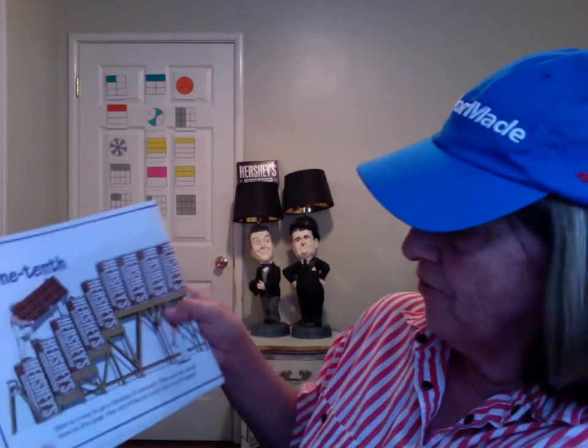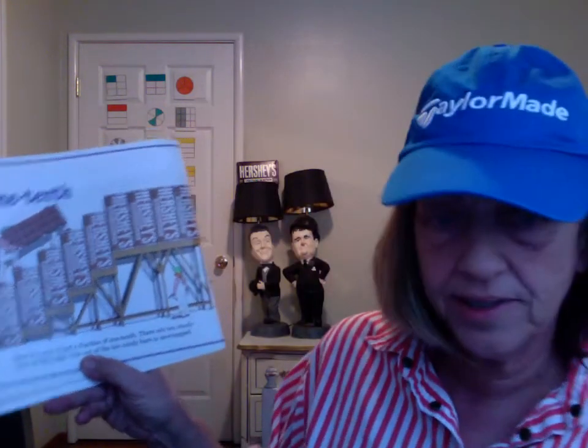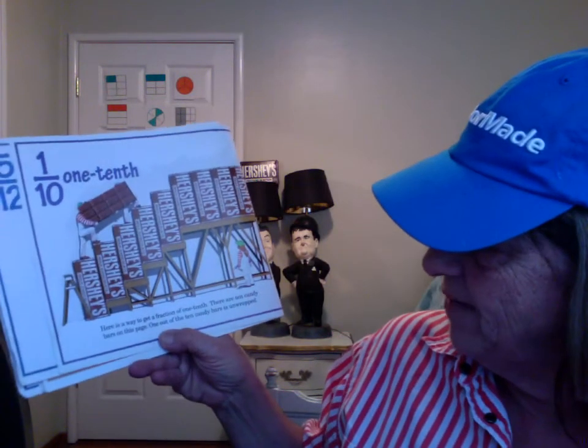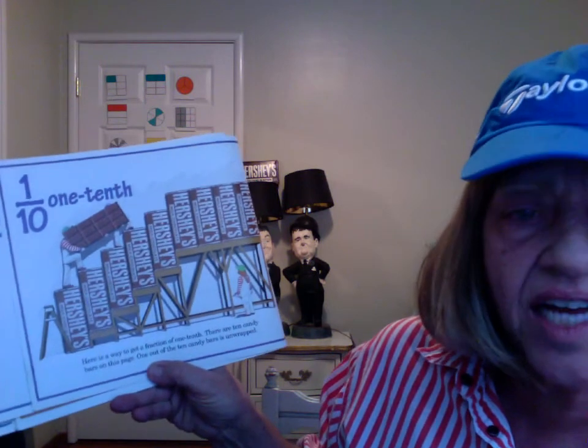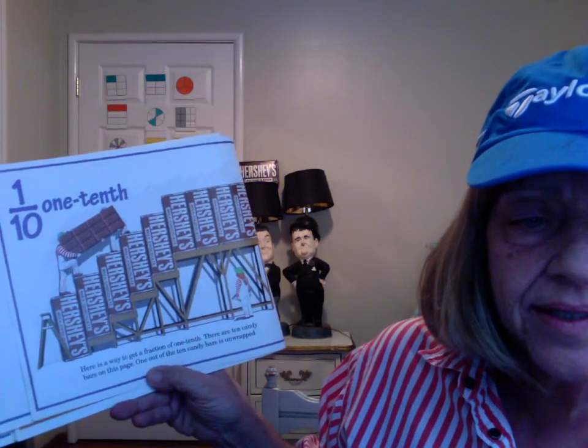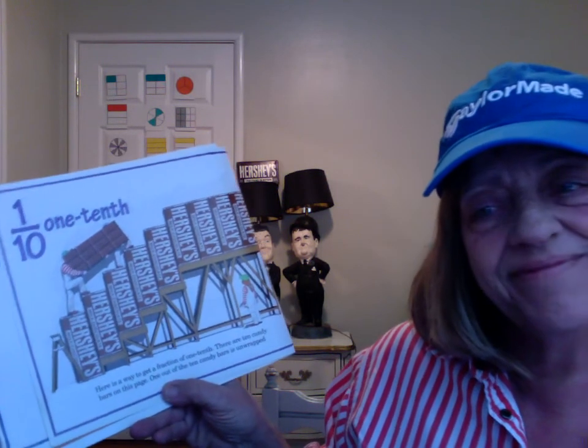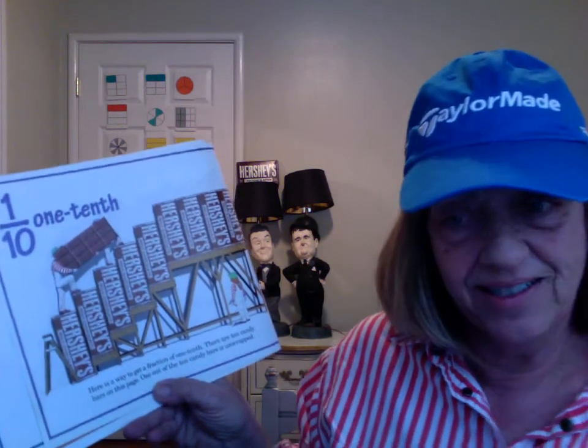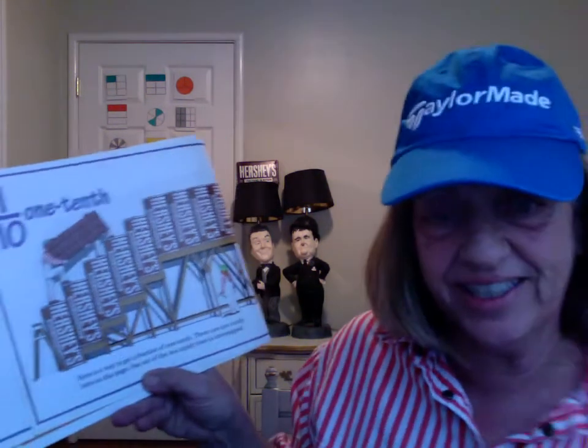Here is a way to get a fraction of 1/10. There are 10 candy bars on this page. 1 out of the 10 candy bars is unwrapped. That's mine over here, and I can't wait to eat.